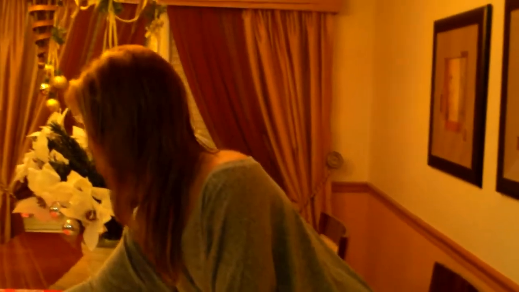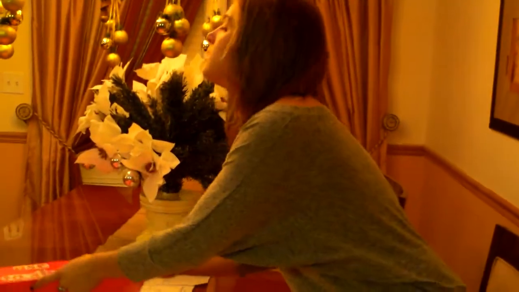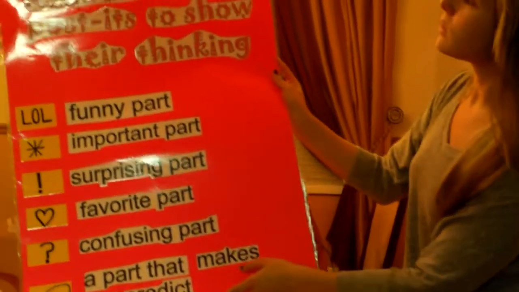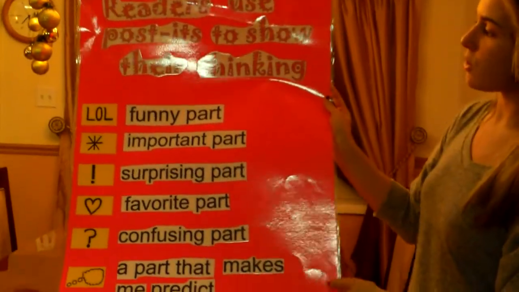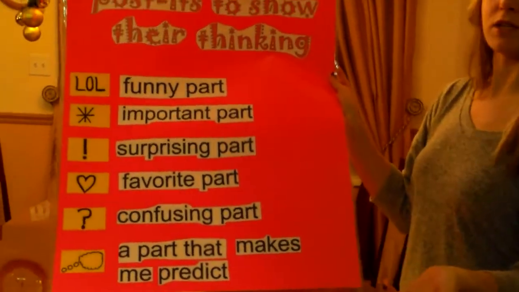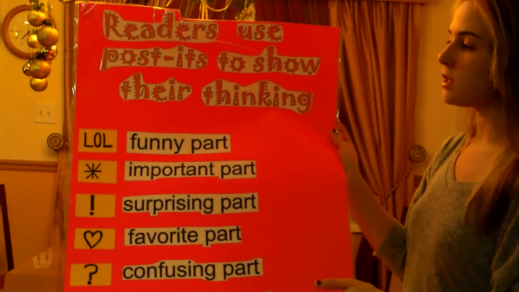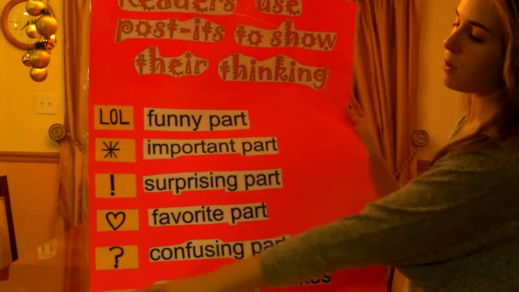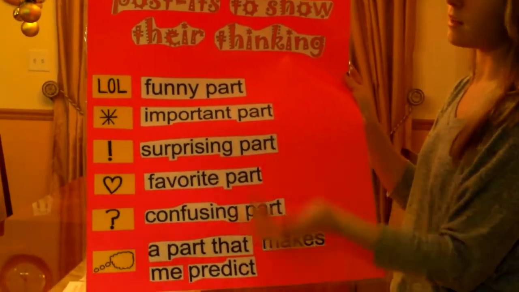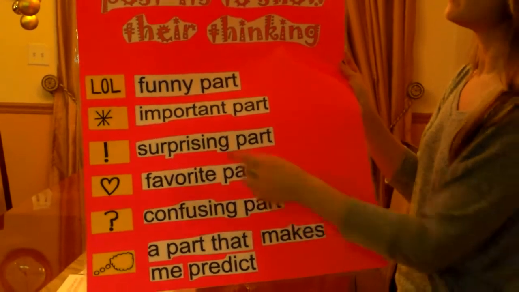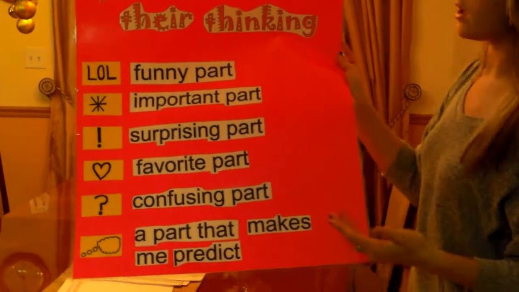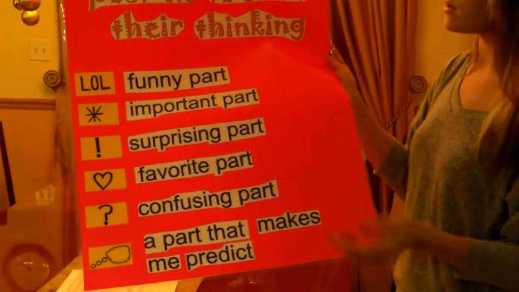So previously, Jada has been introduced to 2 different posters. The first one is readers use Post-its to show their thinking. I have Jada use this throughout our tutoring sessions. She'll get different Post-its, they can range in color and sizes. But if she really likes a part, she'll do LOL for funny, laugh out loud.